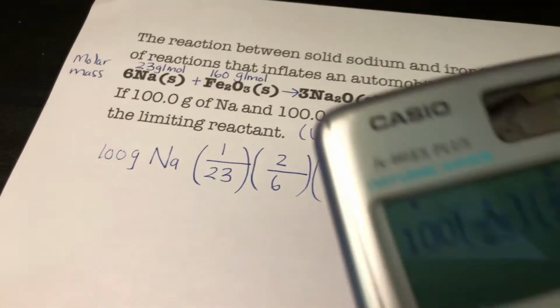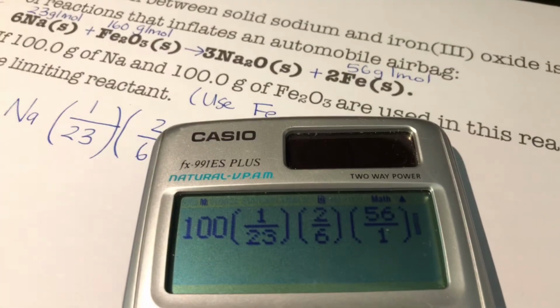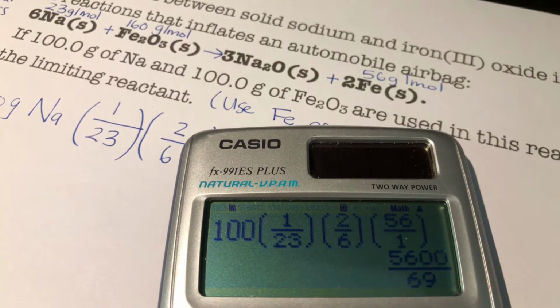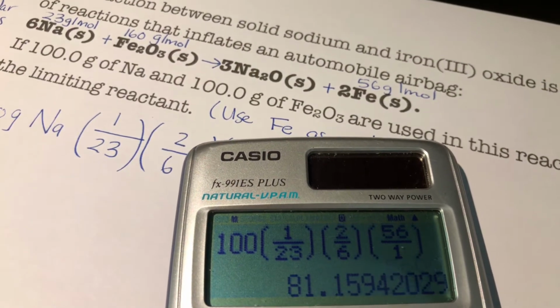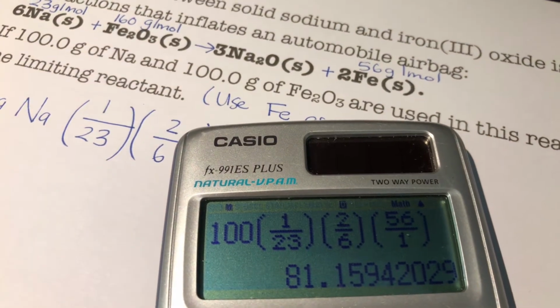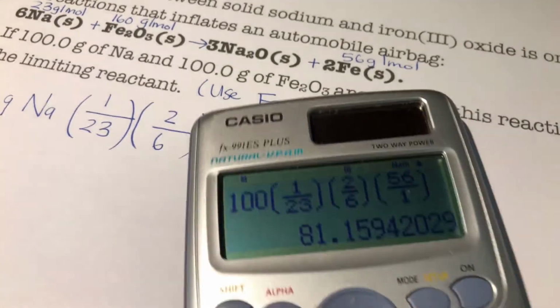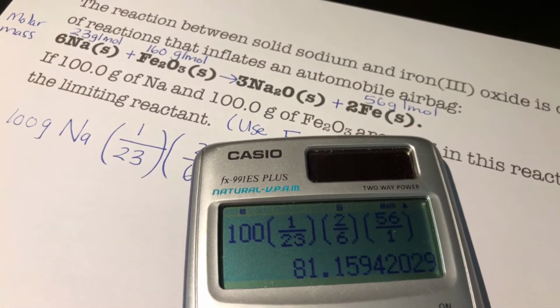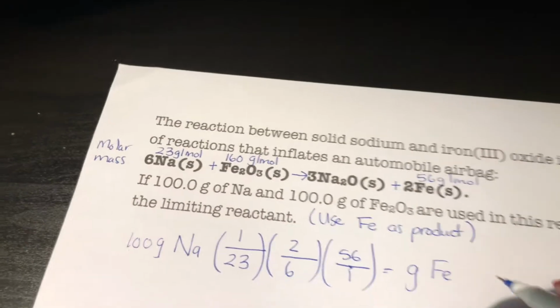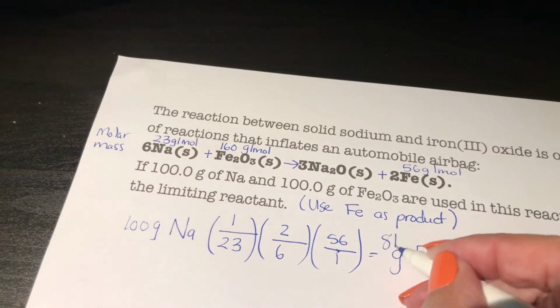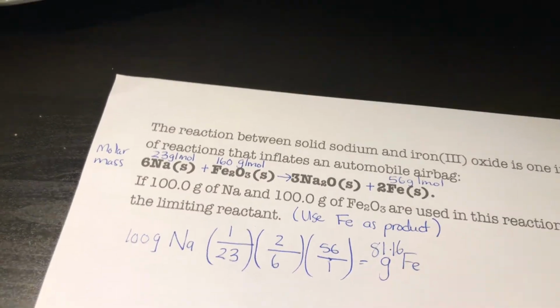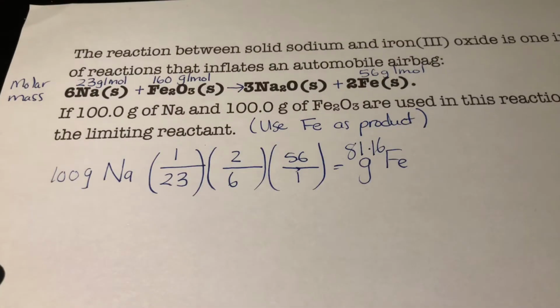Right, so I put all of that into my calculator as I've written it there, get my answer, and I see that the mass produced is 81.15. And because of the 9, it will become 6, so it's 81.16. So 81.16 grams of iron. That's for the first one.